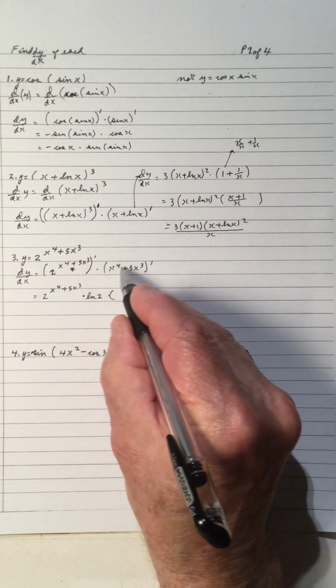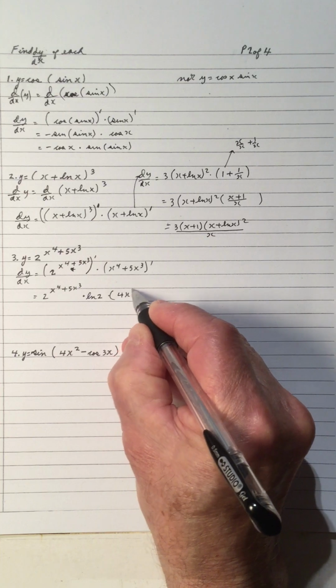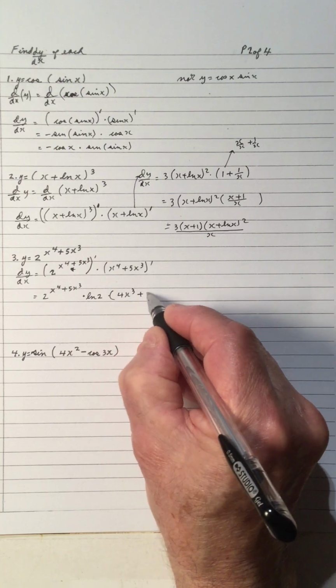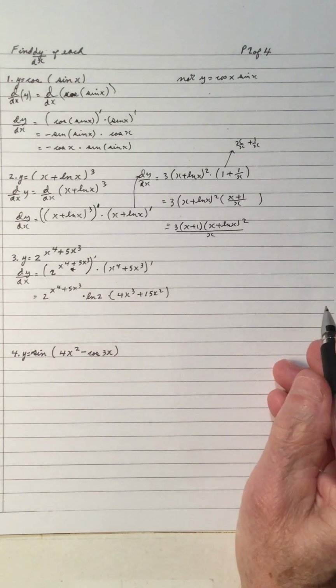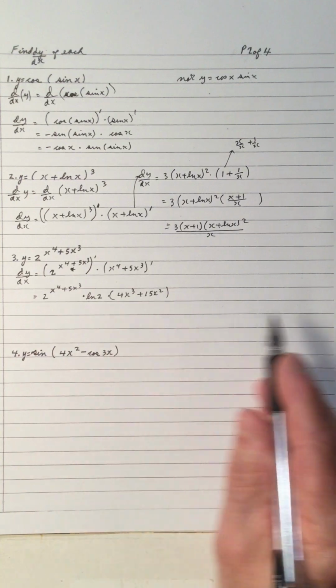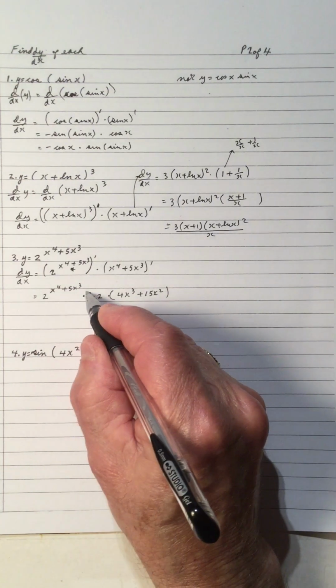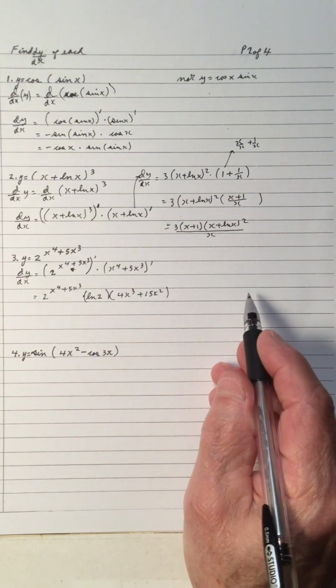And now we do the derivative of this binomial. X to the fourth becomes 4x cubed. 5 times 3 is 15, x squared. And if you want to rewrite that, or you don't have to, just leave it like that. So that's a multiplication there.